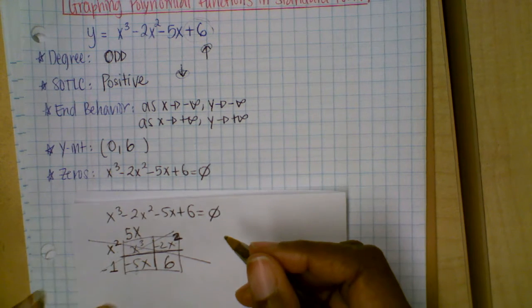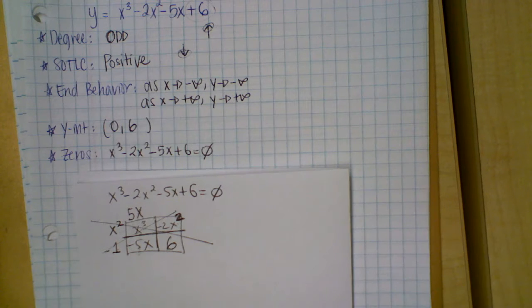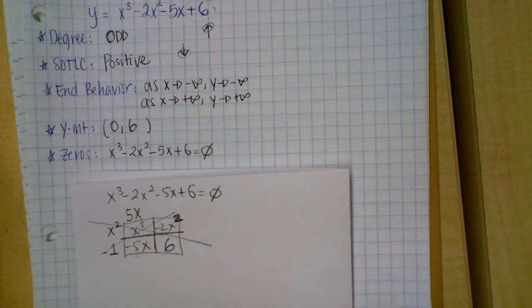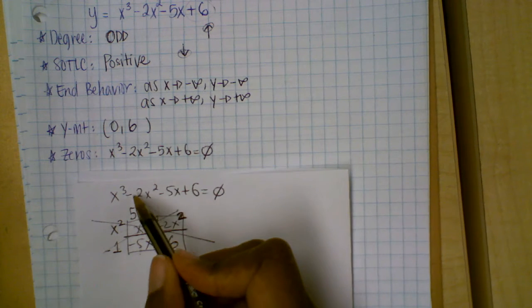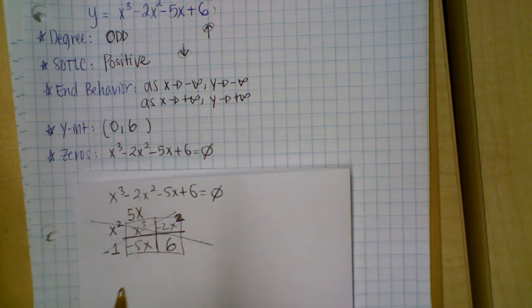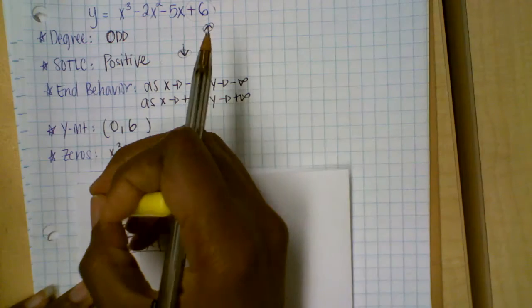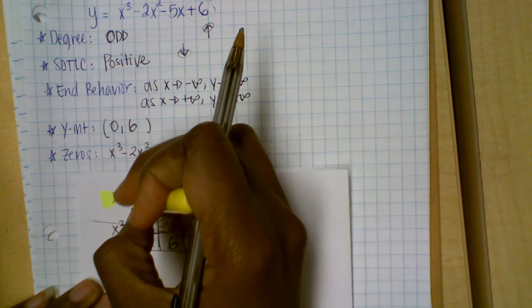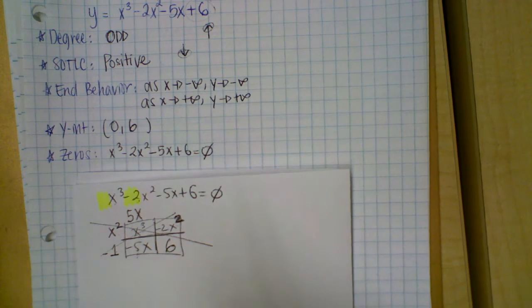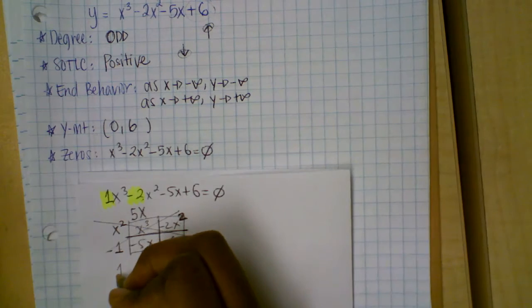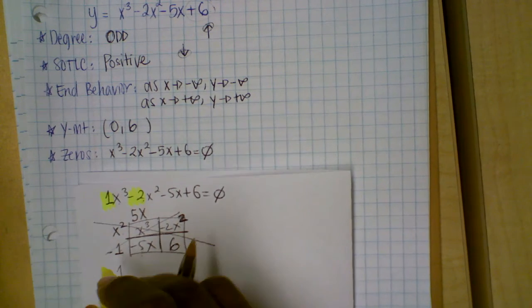One way you could have noticed it is to look at the coefficients of the first two leading terms, which is 1 over -2.